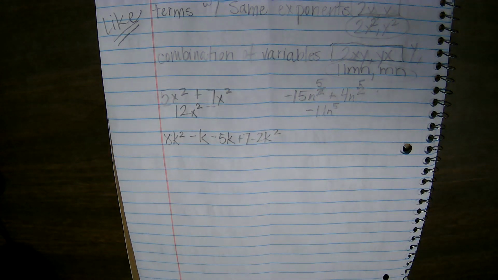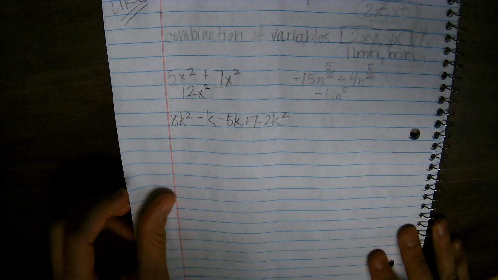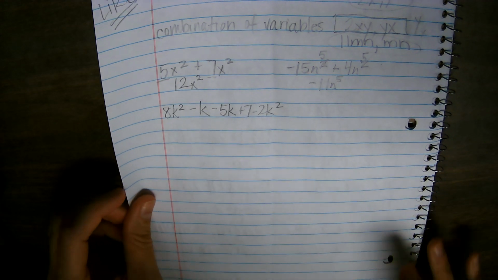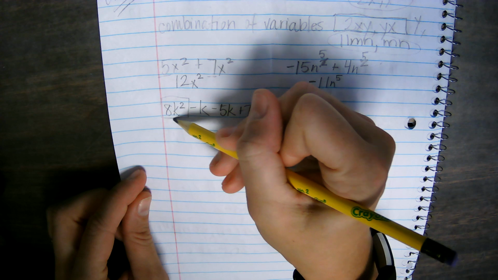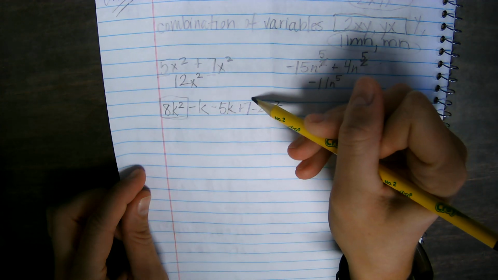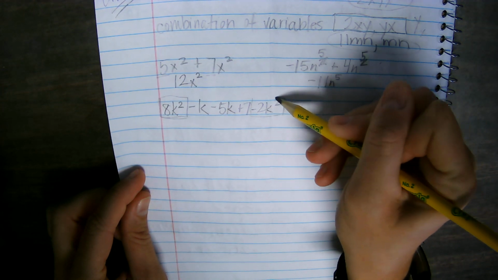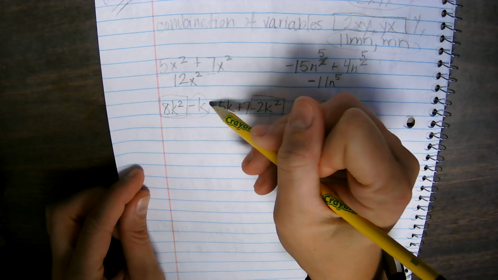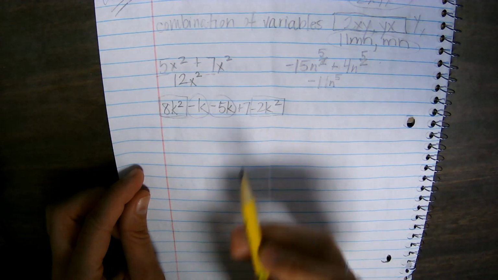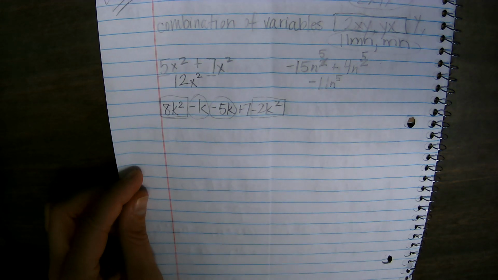Now remember, you can use your squares and circles so that you see what you are combining. So I know I'm going to combine everything with a k squared. Don't forget the sign in there. And then I'm going to combine the k's. And then I can't forget to also write that plus 7, right?